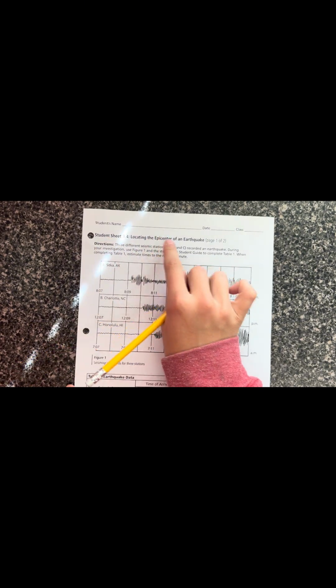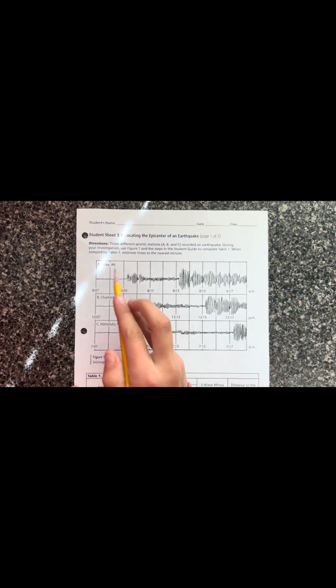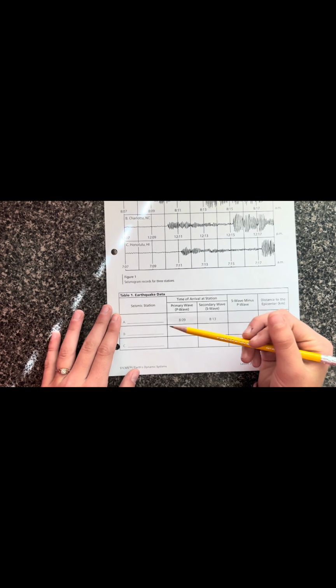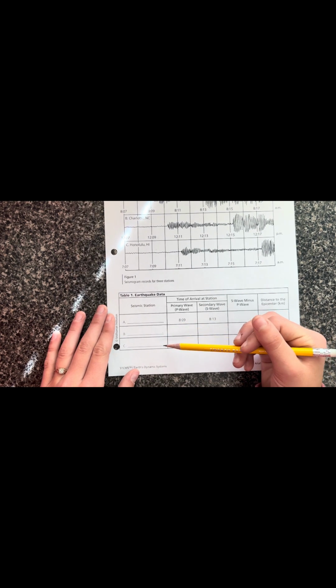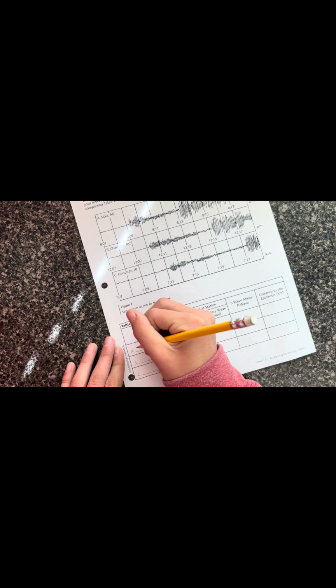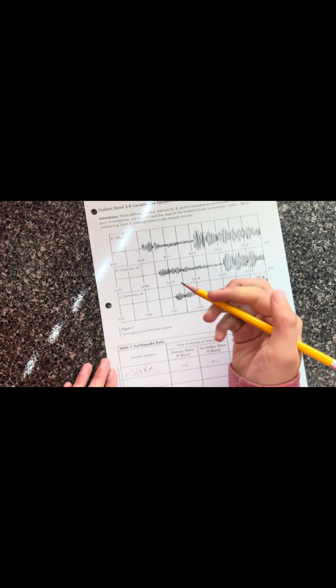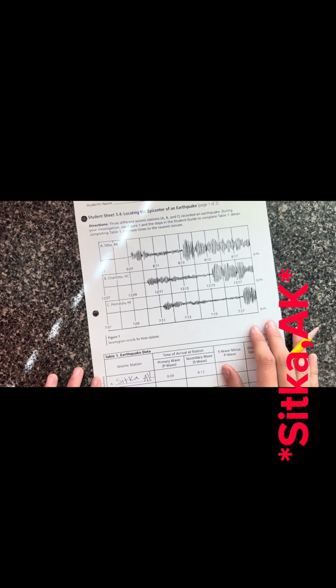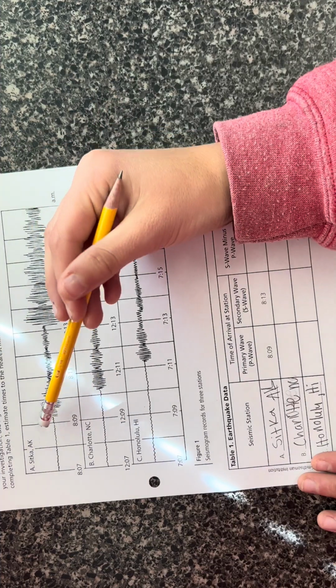Okay, now with your student sheet, you're going to want to see the different places where these earthquakes were located. So you have Sitka, Charlotte, and Honolulu. Then you're going to input those into the seismic stations. For example, Sitka is first, so I'm going to put Sitka, Alaska in the A spot. As you can see, I'm just doing that right there. And you can go ahead and do that with the other ones.